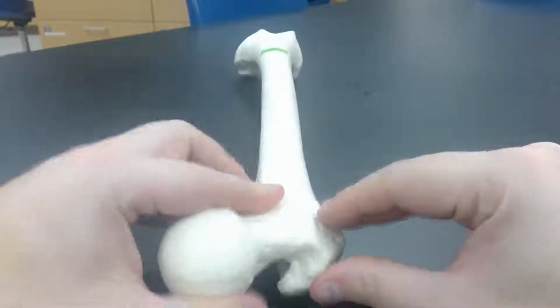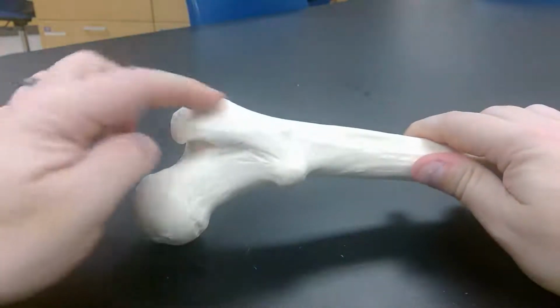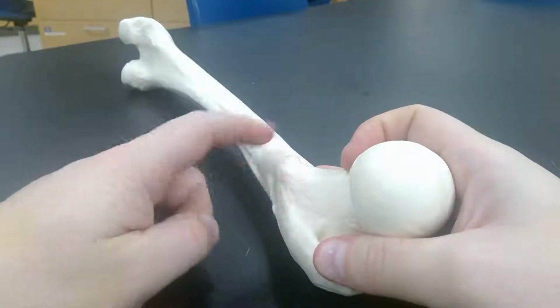And then we have two projections here. We have a greater trochanter, that's this guy right here. We look at it at all angles. This is the greater trochanter. And then we look on the medial side here. This is the lesser trochanter.